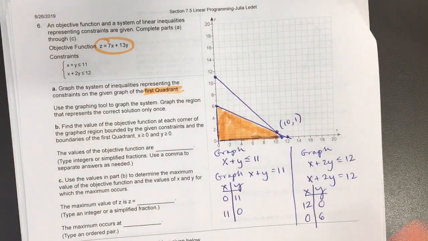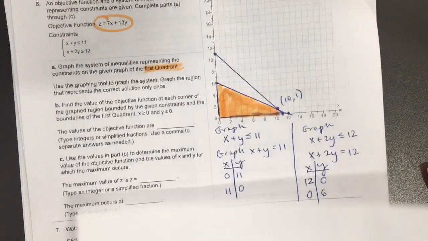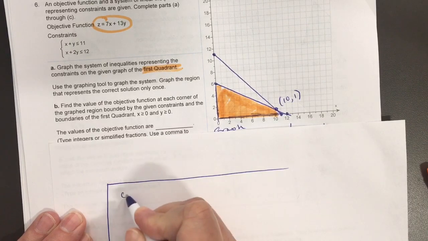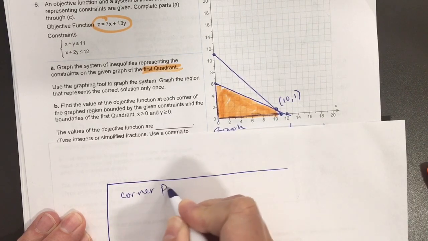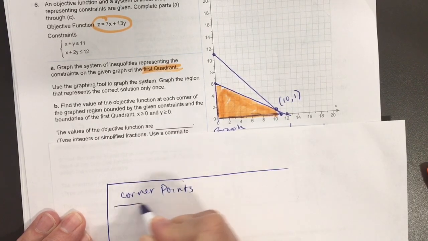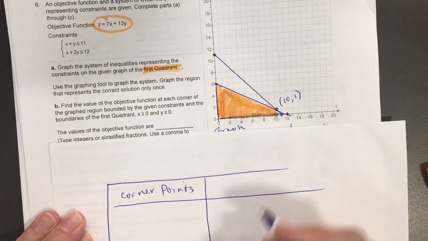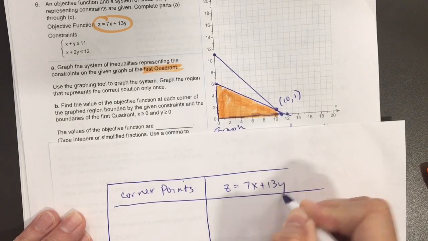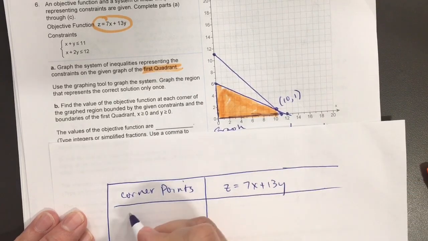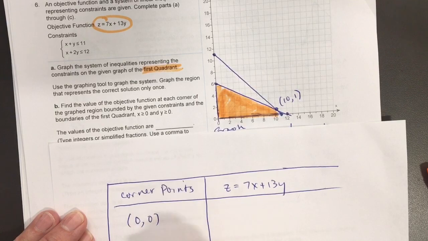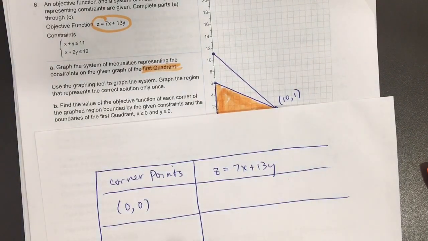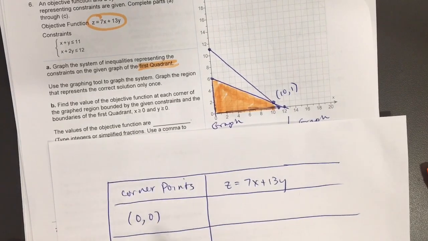The values of the objective function, let's first write the corner points, and then we'll put in the value. I'll do my little chart here. Corner points. And the objective function was z equals 7x plus 13y. The corner points, do not forget 0, 0. If you forget it, it's going to mark it wrong because they want all of them on this problem.